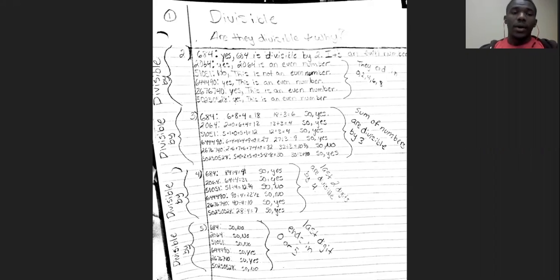Now, all we want to do is just find out if these 6 numbers are divisible by 2 through 11. Now, as you can see on the left-hand side, I wrote divisible by, and then I have 4 numbers on this first part, which is 2, 3, 4, and 5. And I show you and tell you how they are divisible by each number, okay? Now, we'll be flipping back and forth between the rules and the numbers, okay?